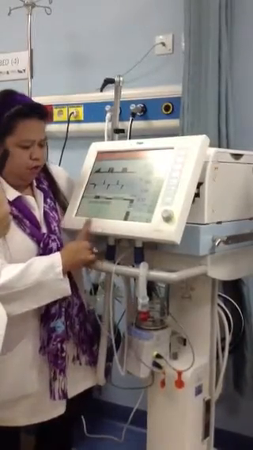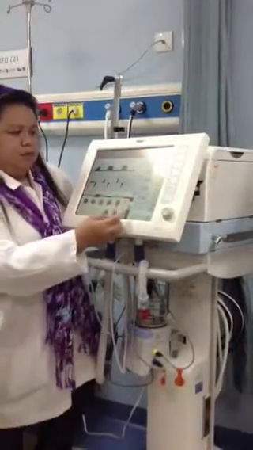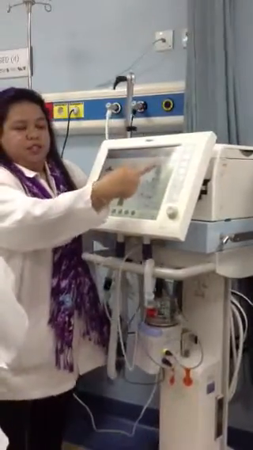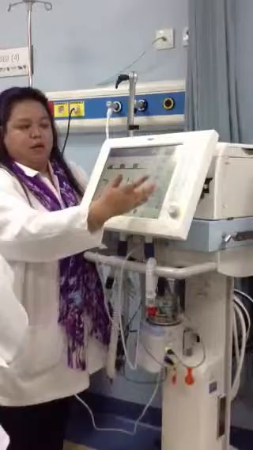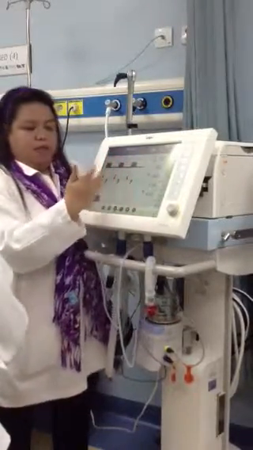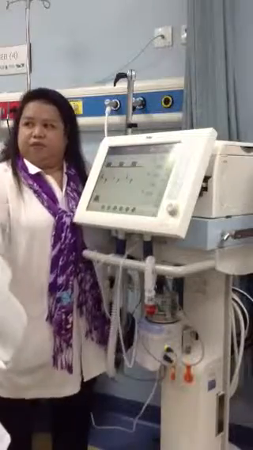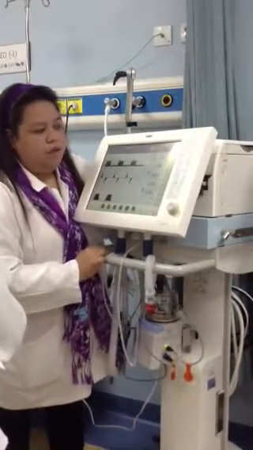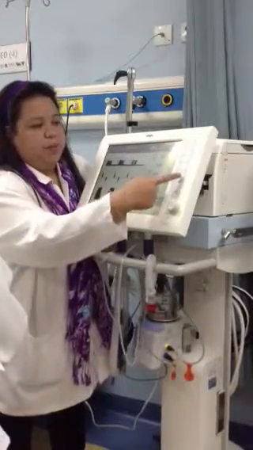Your auto flow trigger. You can see your patient's parameter here. This is the one coming from your patient. And this is the slope, if somebody can read the waves of the breathing. And you have your sensor parameter.